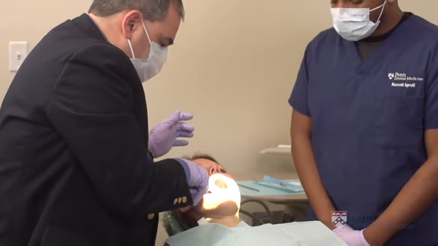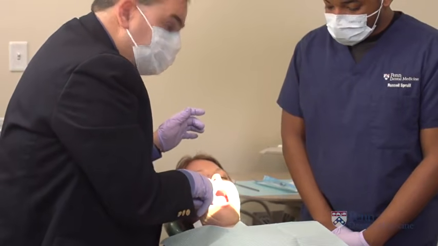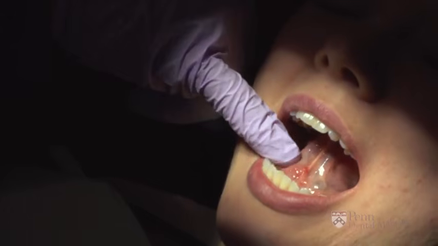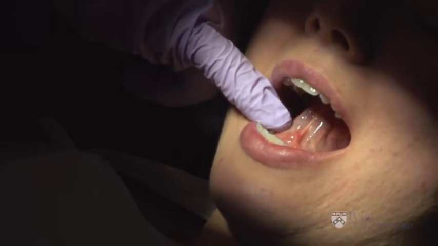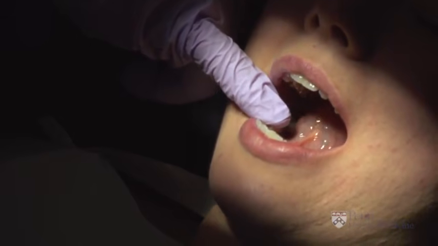If you'd hold your head down just a tiny bit, I think we might be able to see that. And we'll look for expression of flow through the submandibular ducts for both quantity as well as quality.